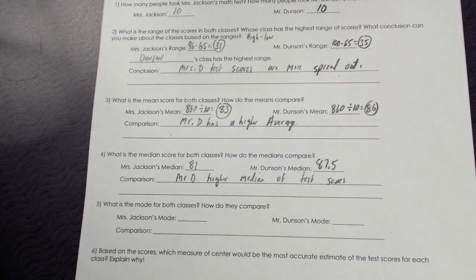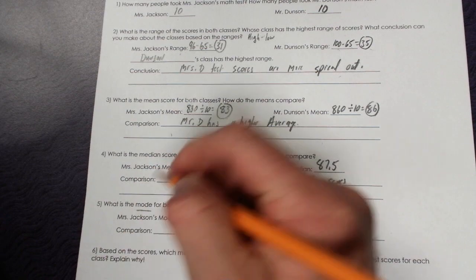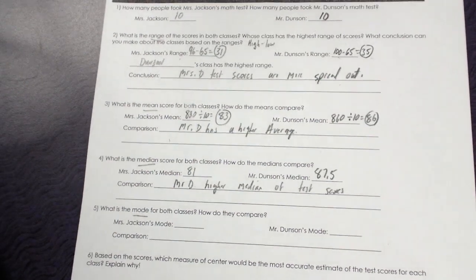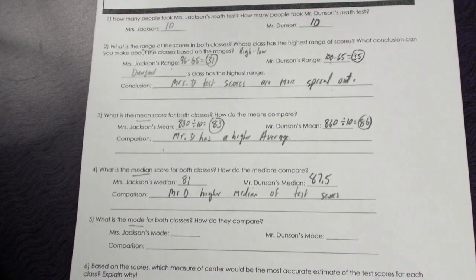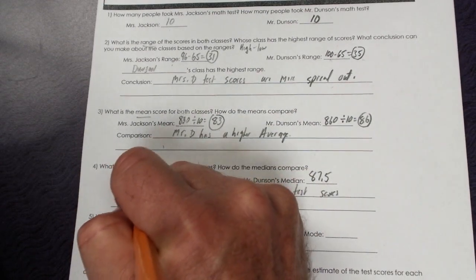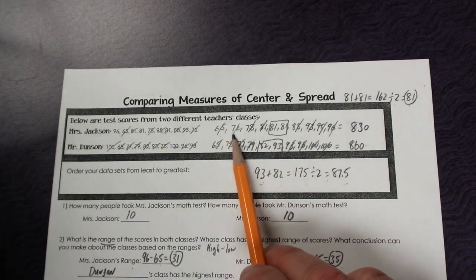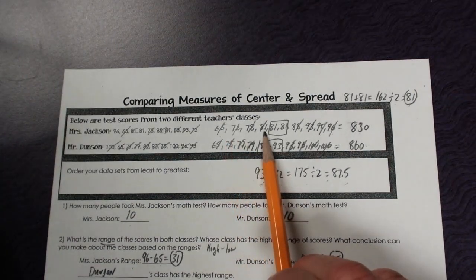Okay, let's go to question 5. Question 5 is talking about the mode. I want to go ahead and underline these two also in the range up here. Mode is the number that appears the most in each set of data. So for mode, I'm going to put most here. Okay, so let's go back up to the numbers. Let's see. Looks like the Jackson class had 381s, so that is their mode.